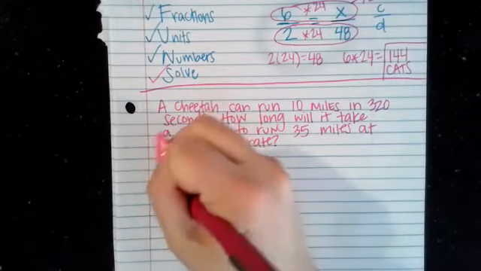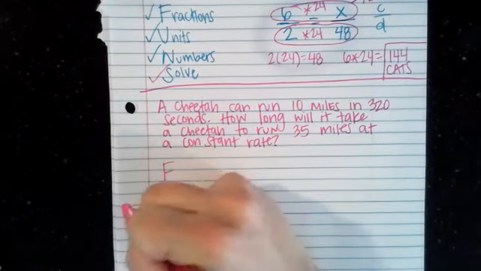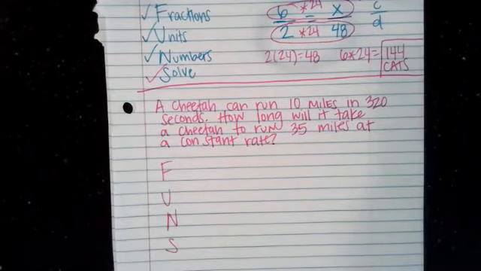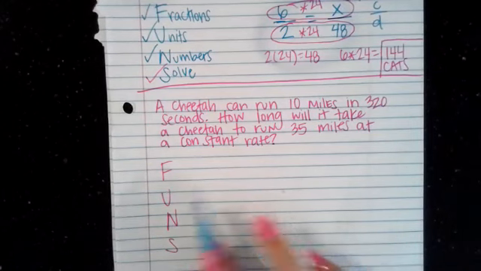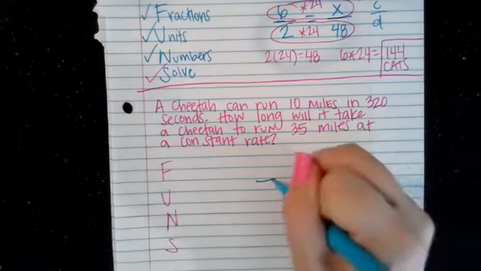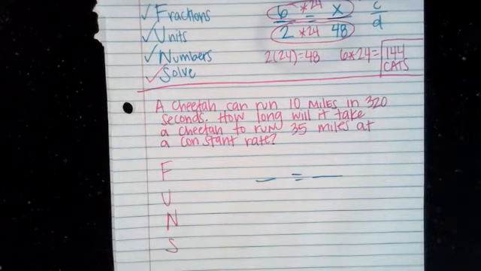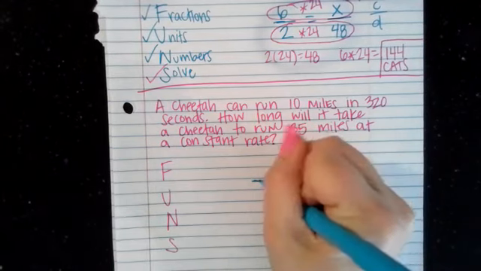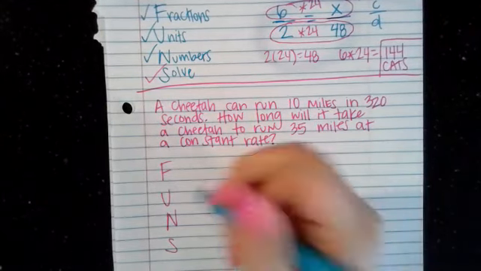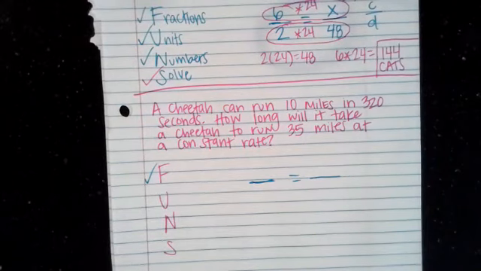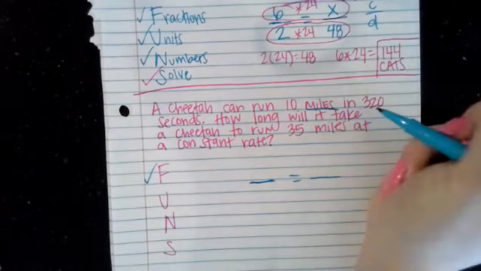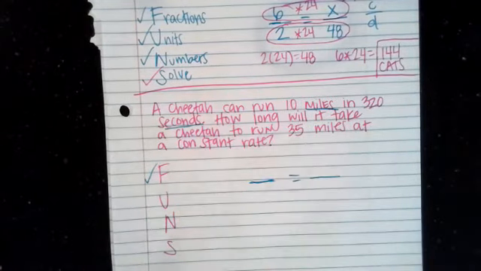So if I use my FUNDS acronym to help me set up, I am going to set up two equivalent fractions. So I'm going to put my two fraction bars with the equal sign in the middle. So I've set up my fractions. Now I have to determine my units. So my units are going to be miles and seconds.